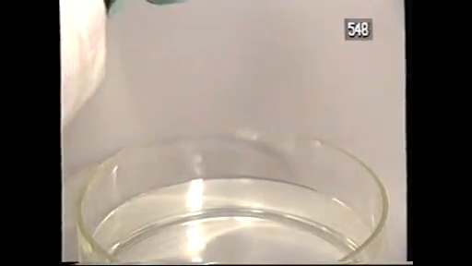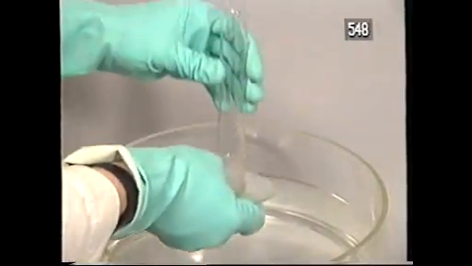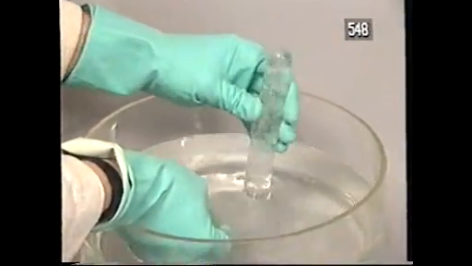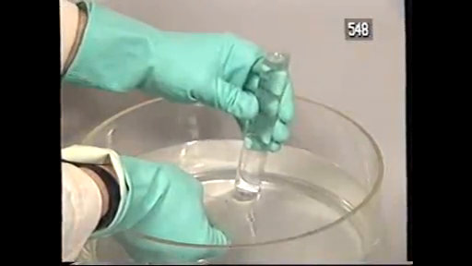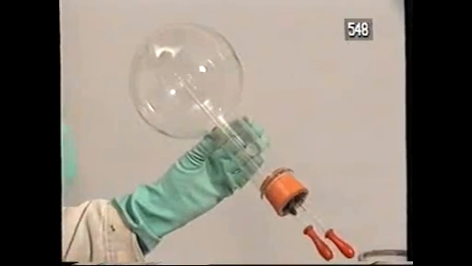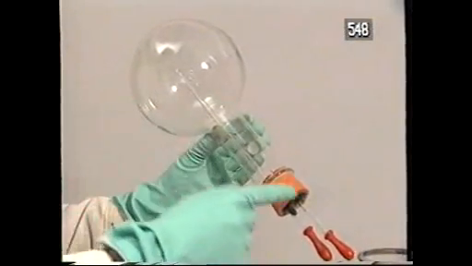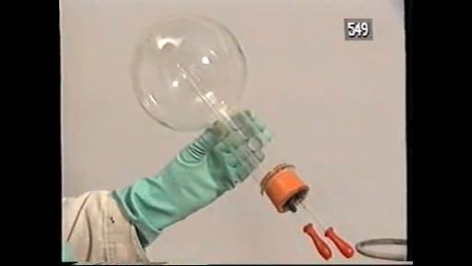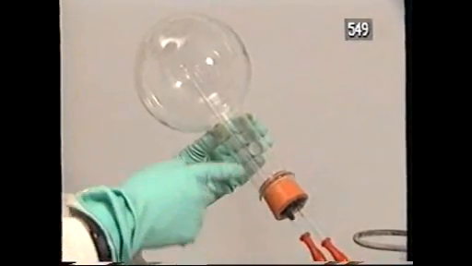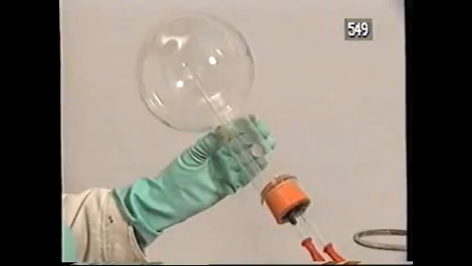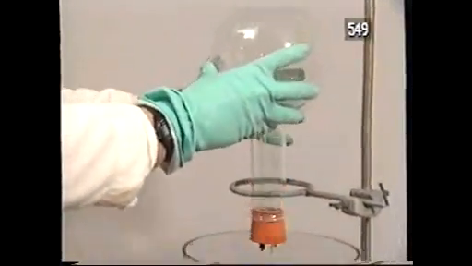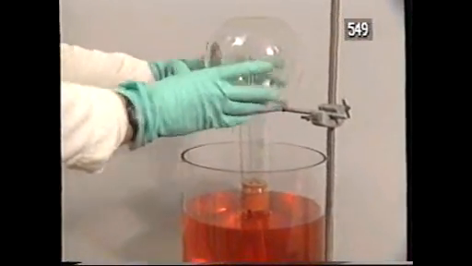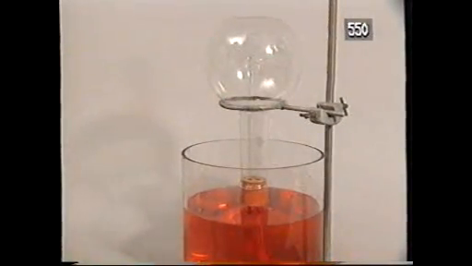Let's find out how soluble ammonia is. The water rushes in. Ammonia is very soluble in water. Here's a more exotic way of demonstrating that solubility. I filled this flask with ammonia and sealed the filling tubes with rubber teats. One of the tubes is a long one and goes right up into the bowl. I'll invert the flask in a tank of red litmus and remove the teat from the long tube.